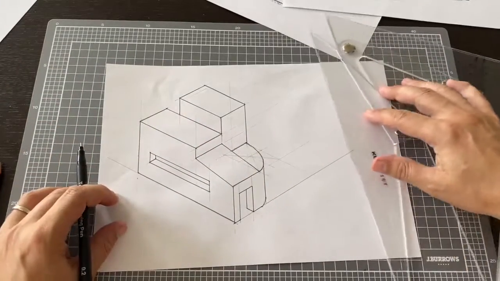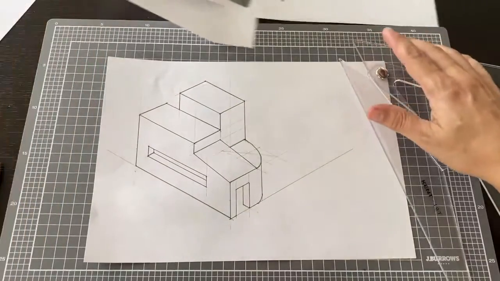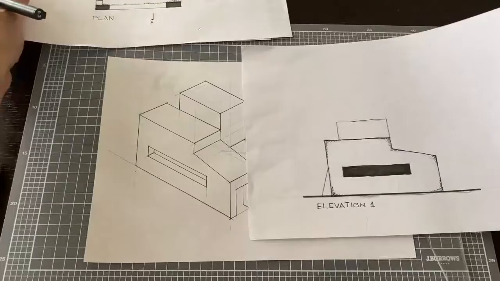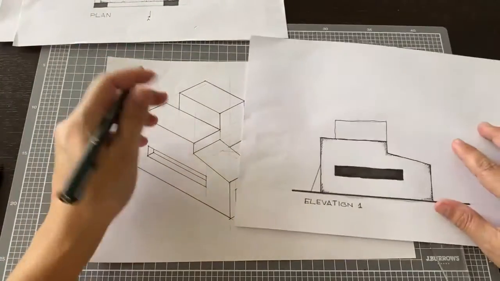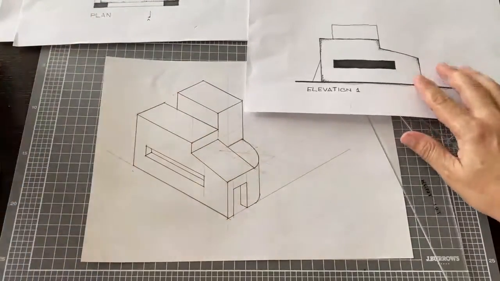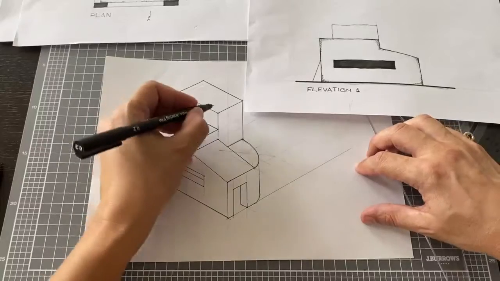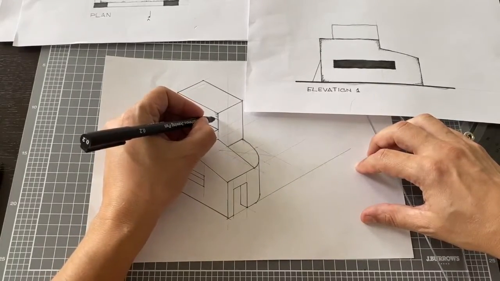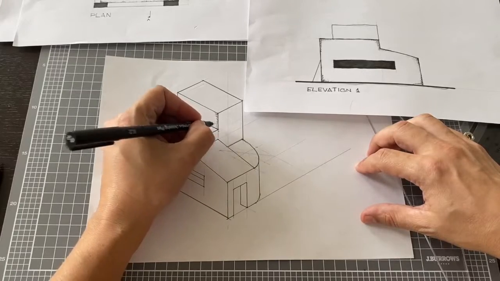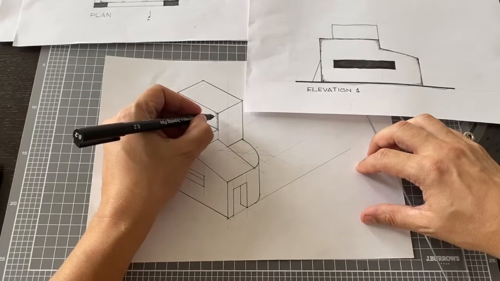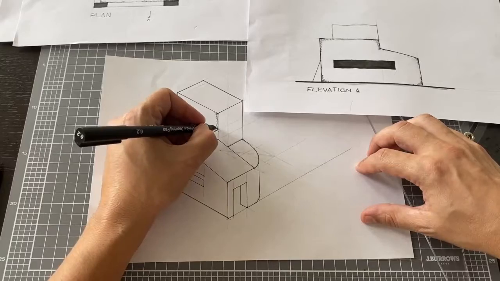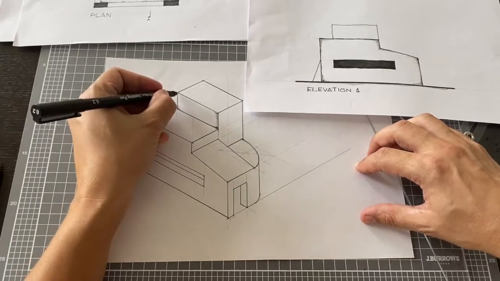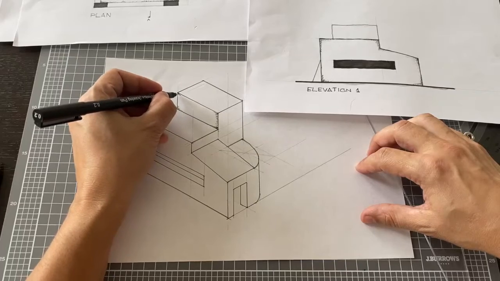Yeah, so now it's just applying the same kind of procedures for hatching and rendering. The same thing here. You can start applying the same directionalities here, if you want, like this. It depends on the technique that you want to use.